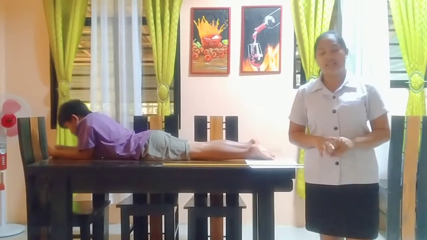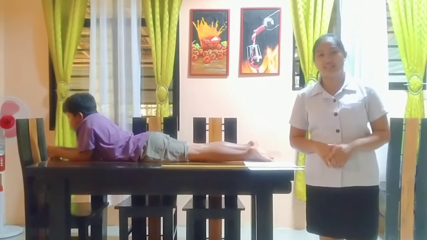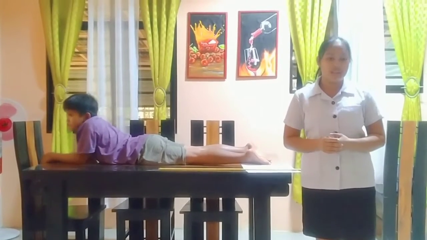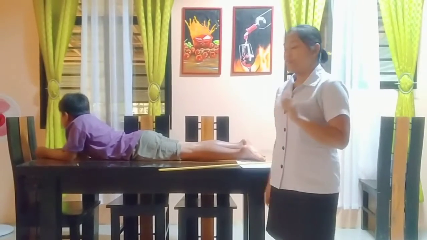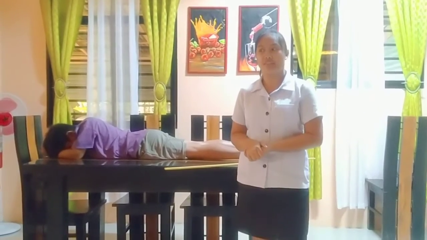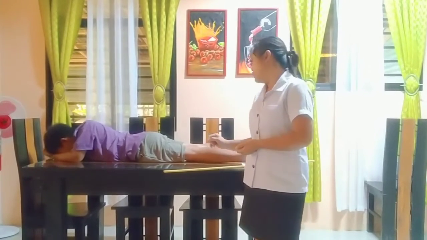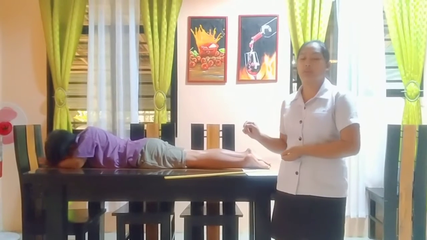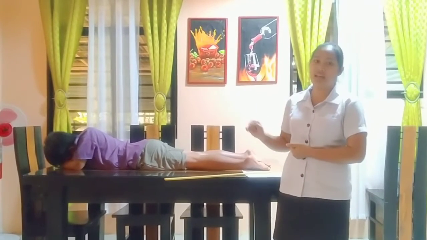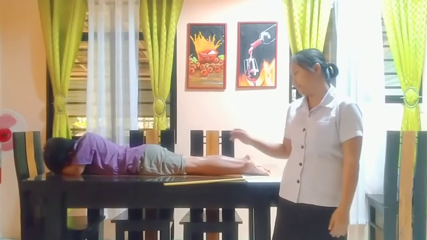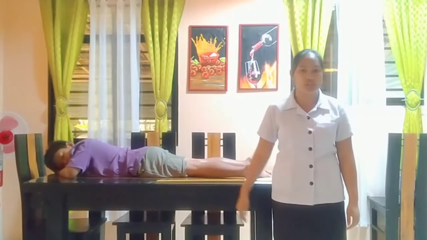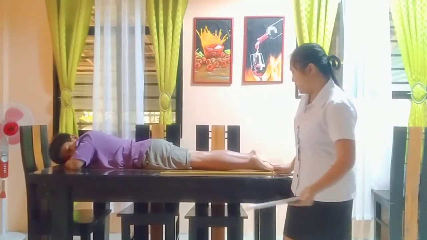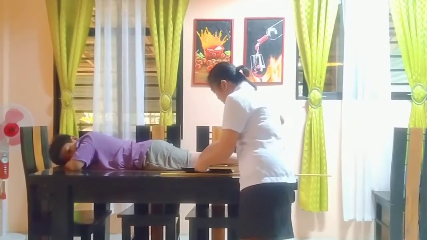Next projection will be the tangential Hughston method. Do not do this if the patient has a suspected transverse fracture. So, ang dinedemonstrate po ng projection na to is only vertical fractures. So, instruct the patient to be in prone position. And lagay po natin ito sa below.